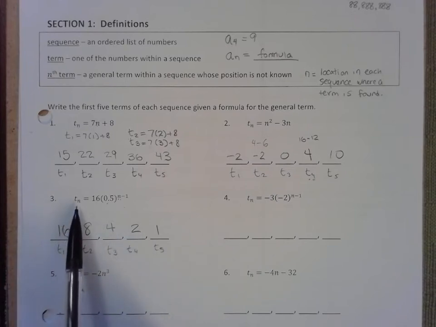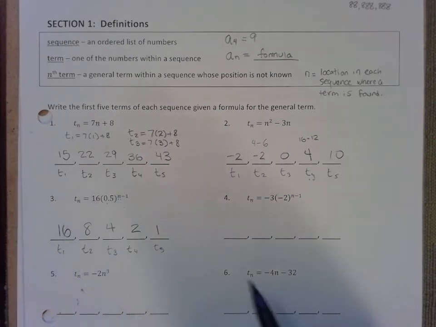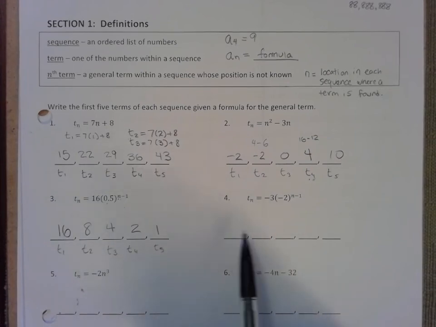So the previous term would be the term to the left, and we're going to be using the terminology of term and previous term later when we write a recursive formula in section 3, but let's not get too ahead of ourselves. Exercise 4. Exercise 4, we're going to evaluate and write a sequence for this pattern.